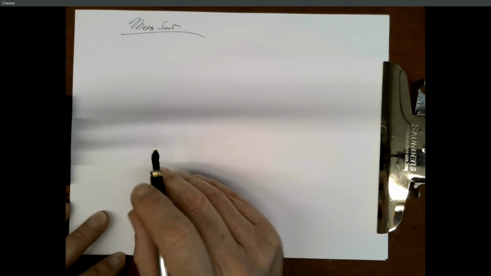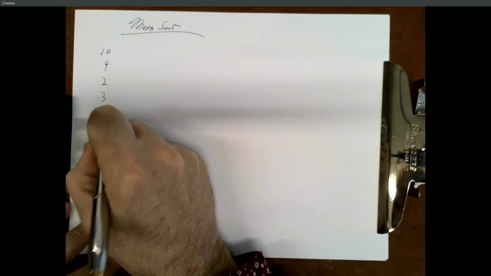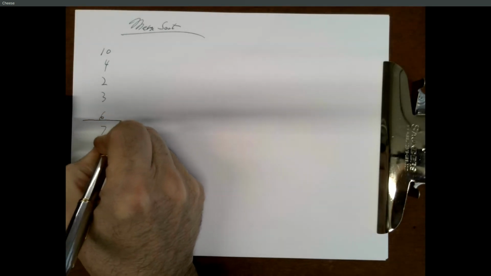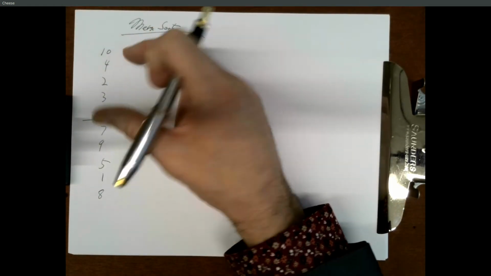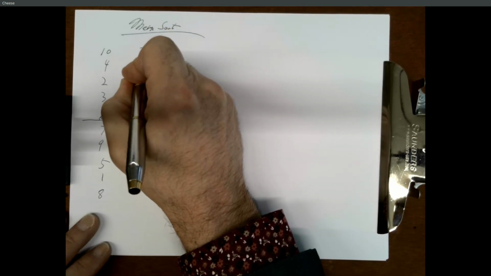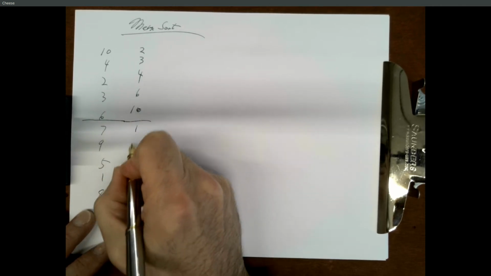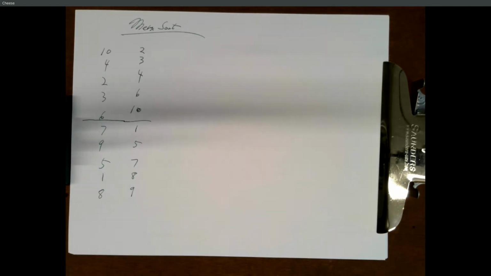It's a bit of a pain to code in C. So there's a list of numbers we want to sort. Well, suppose we split our list in half and we somehow sort the first half using whatever method we like. Here's a 2, 3, 4, 6, 10. And the second half, here's a 1, 5, 7, 8, 9. So I have two sorted sublists.